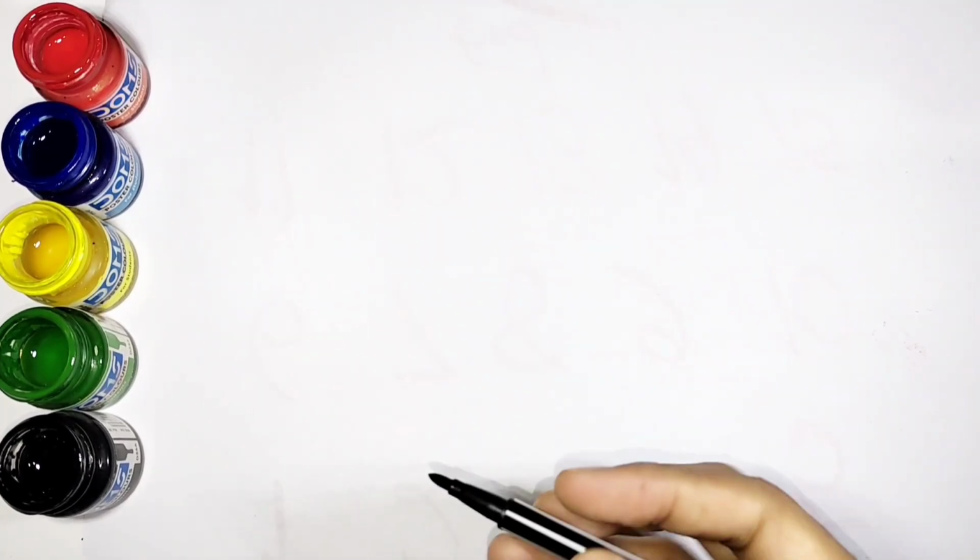Today we draw and color alphabets. First we are using the color of black. Kids, now we draw capital letter alphabets A to Z.